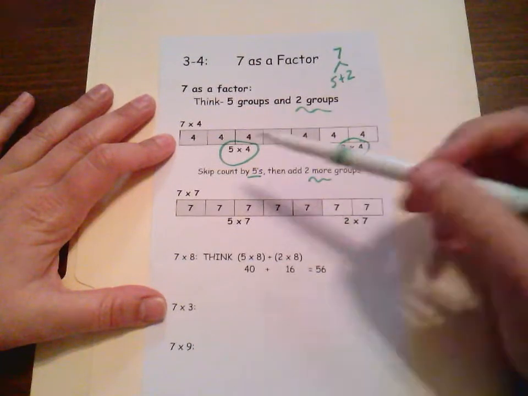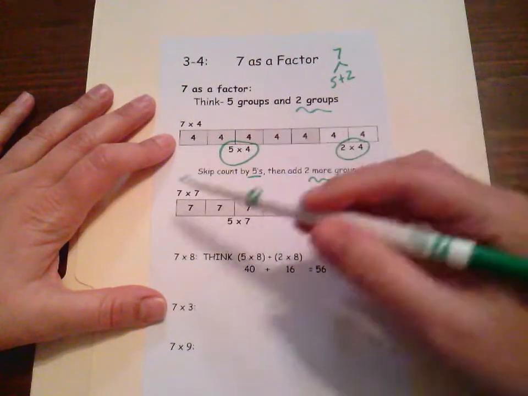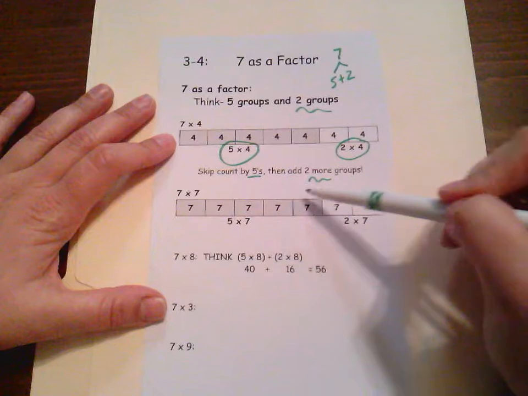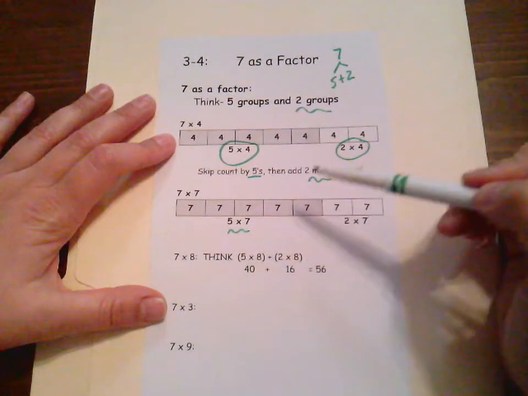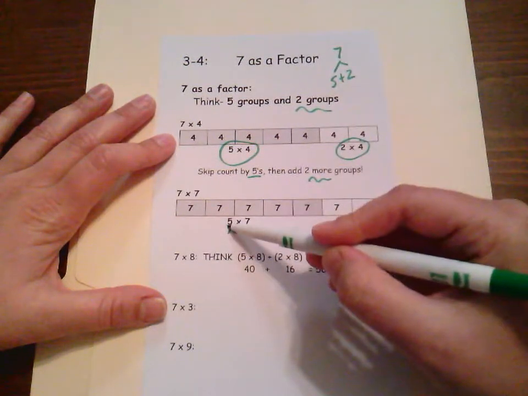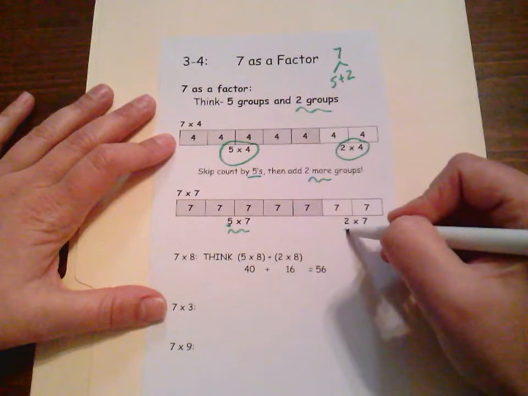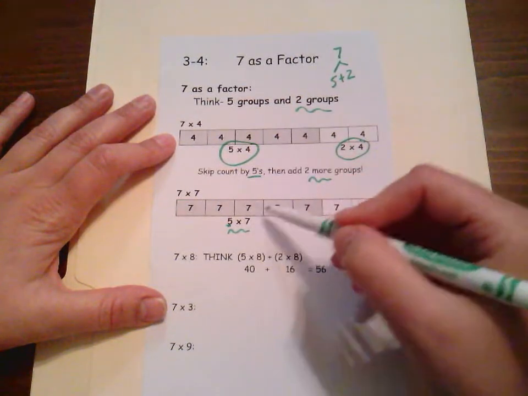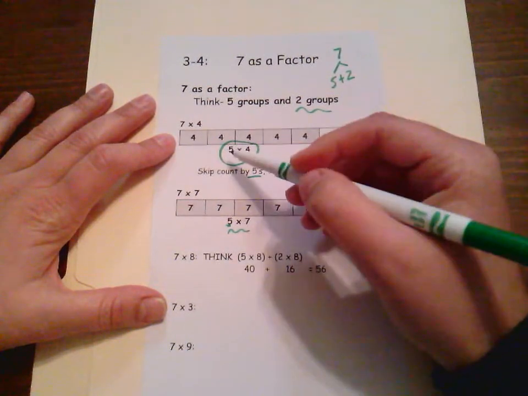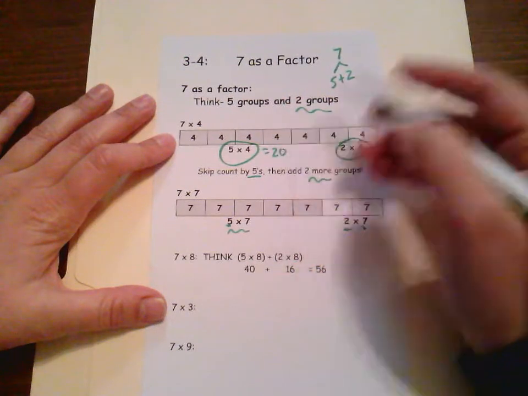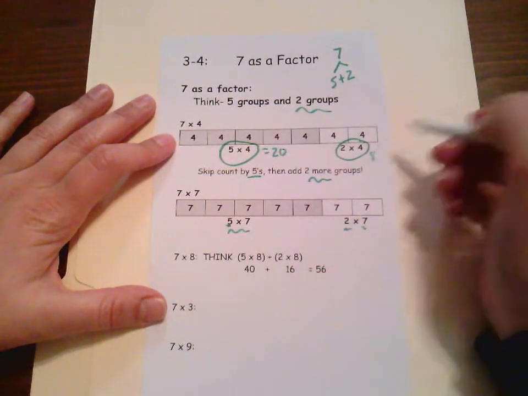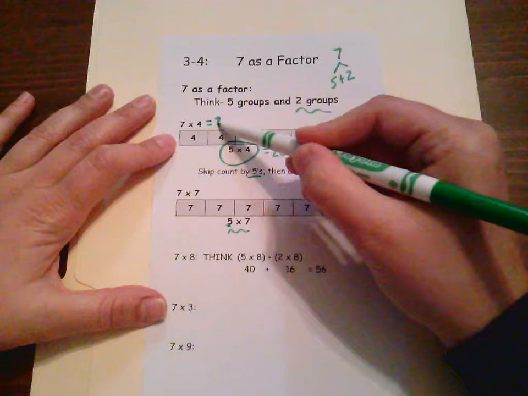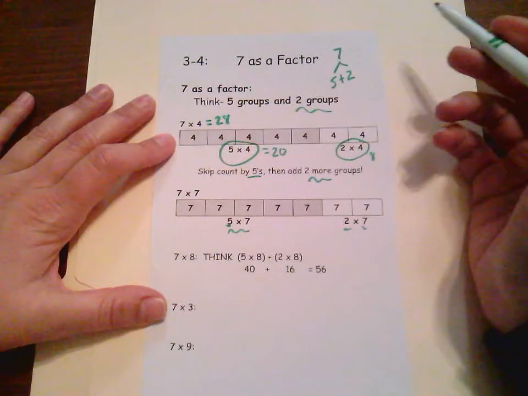Down here, we have another example, 7 groups of 7. I can look at it and handle that 5 groups of 7 first, skip counting by 5, because that's a really easy factor. And then I have my 2 groups of 7. So when I go through and I solve both of these, 5 times 4 would give me 20, and 2 times 4 would give me 8. And therefore I know my product is going to be 28.